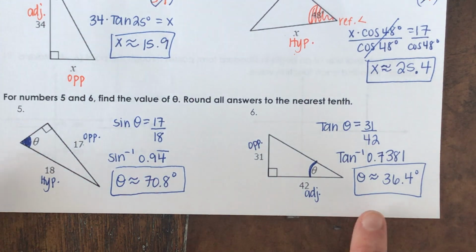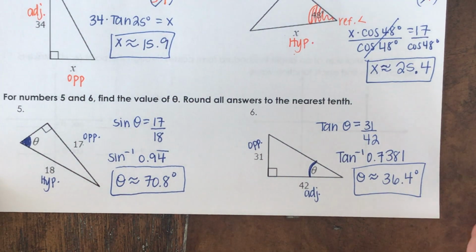Okay, sorry about that. You will get 36.4 degrees for the last problem there. All right.